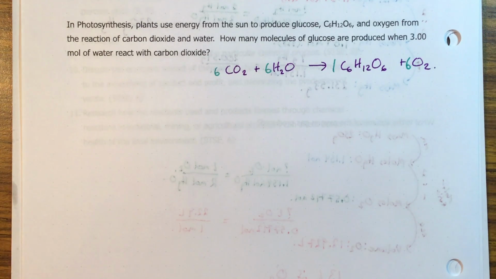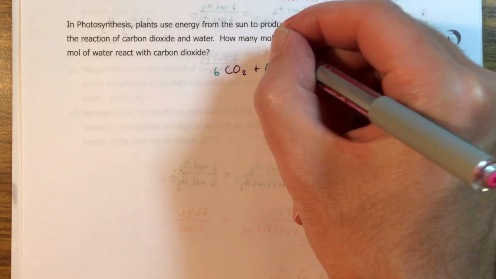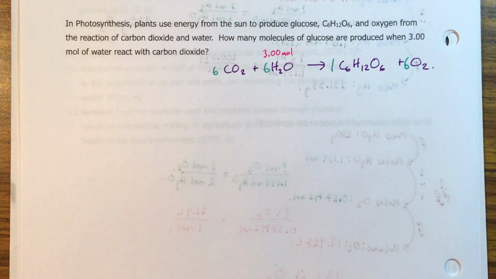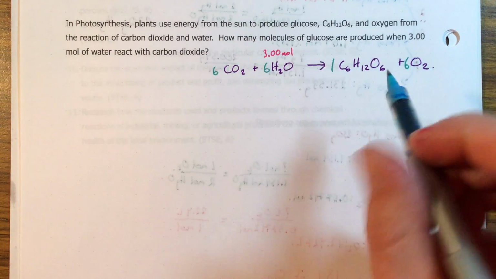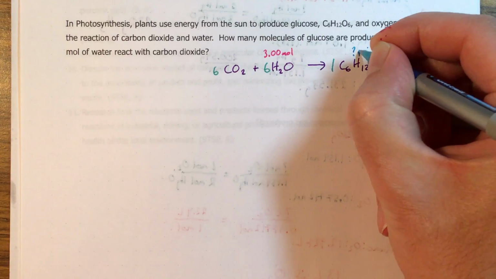Step 1, balanced chemical reaction. Step 2, what do we know? We know 3 moles of water. 3.00 moles. That's our known. Step 3, what are we trying to find out? How many molecules of glucose? How many molecules? I'm going to say particles.